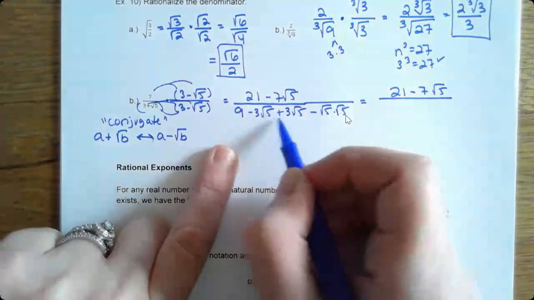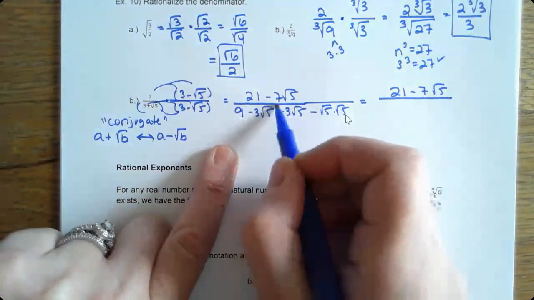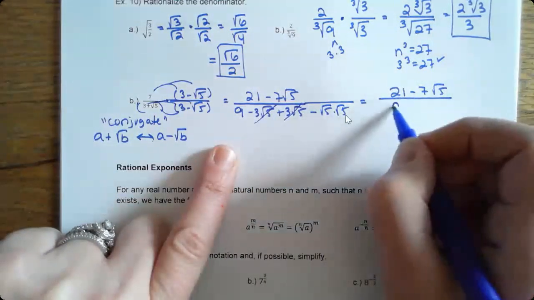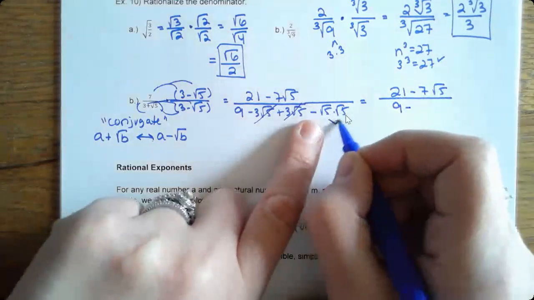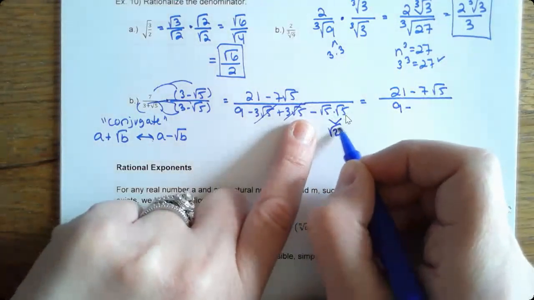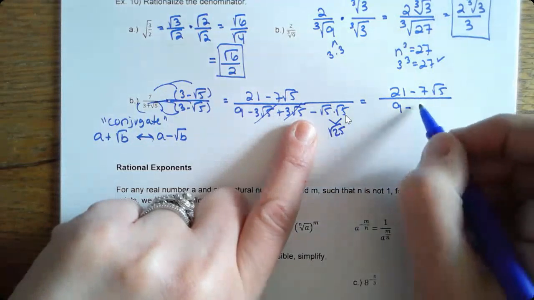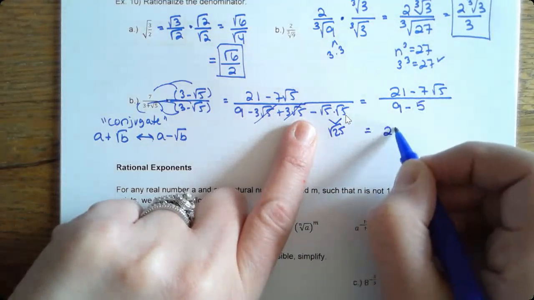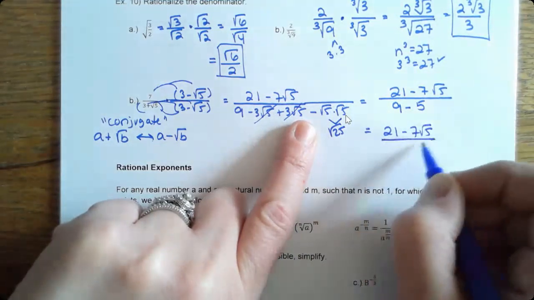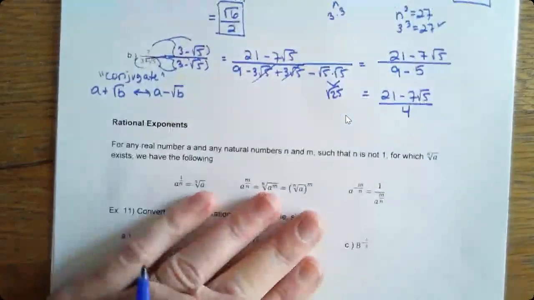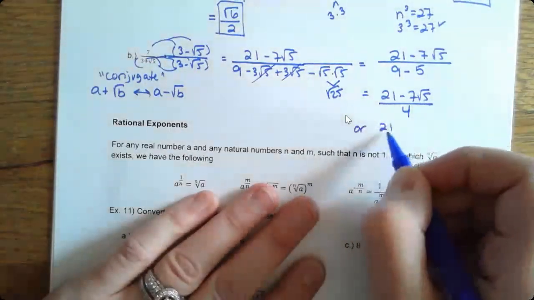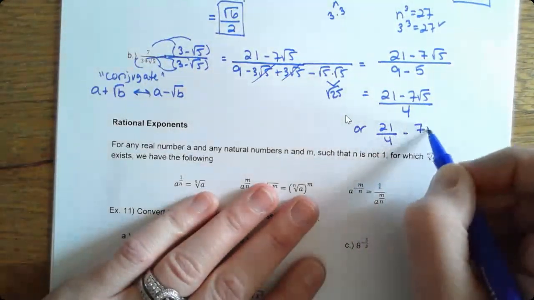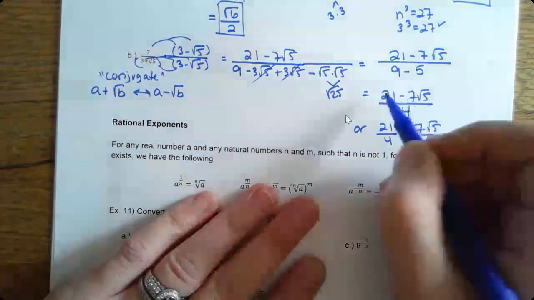What happens here in the middle is those cancel, right? Negative 3 and positive 3 are 0, so those cancel. Here, 5 times 5 is 25, so this becomes the square root of 25, which is just 5. So I have 21 minus 7 root 5 all over 4. You can also write it like this, 21 over 4 minus 7 root 5 over 4. That's also fine.